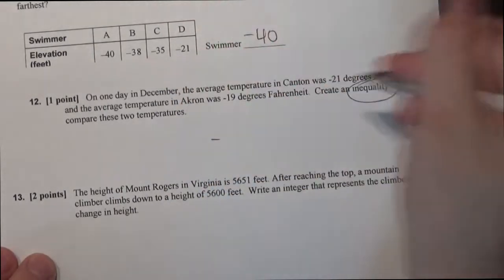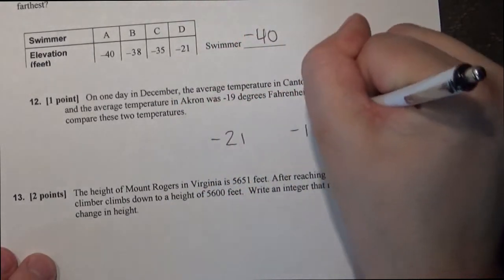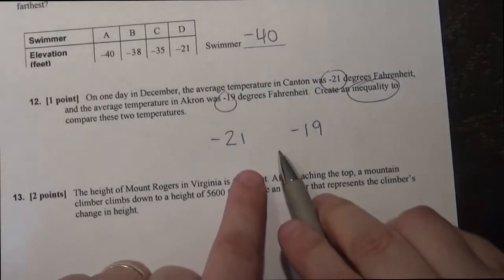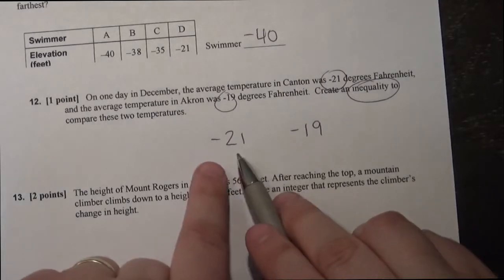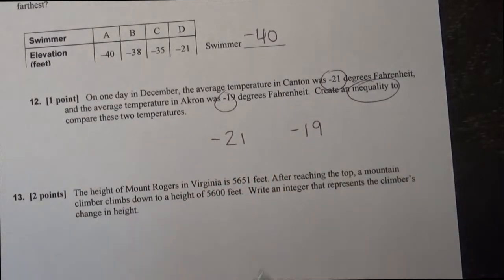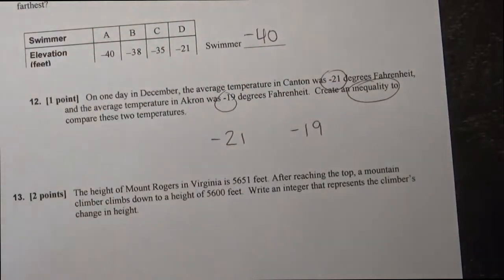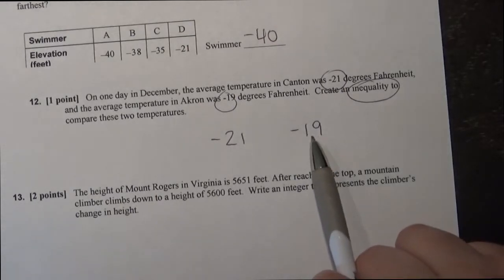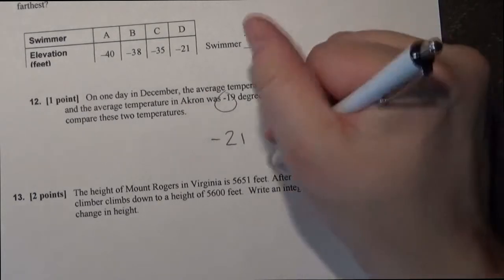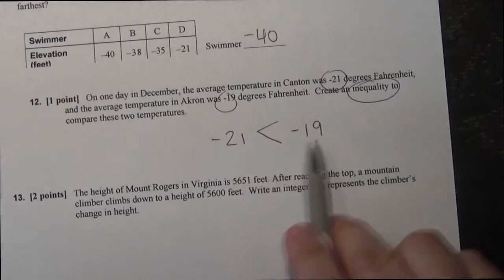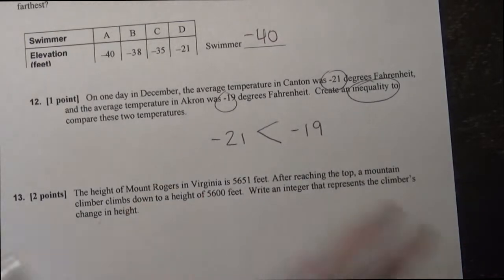So I have -21 and I have -19. Those are the 2 numbers that I'm pulling right from the problem. Let me think of an inequality symbol I could put here. -21 compared to -19. If I have a chomping mouth, which way do I want to go? Which number is going to be the higher of the 2 numbers? Well, if you think about a number line, -19 is going to be bigger than -21. So my chomping mouth goes that direction. And here I'd say -21 is less than -19. Now, if I switch those numbers, obviously my sign would switch.